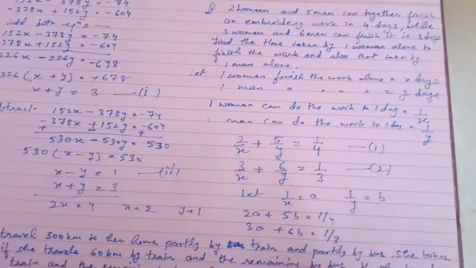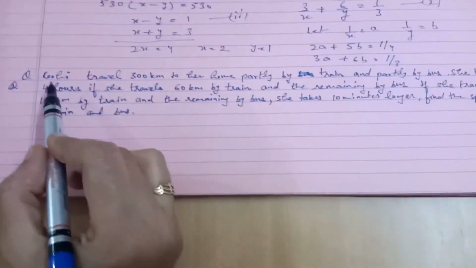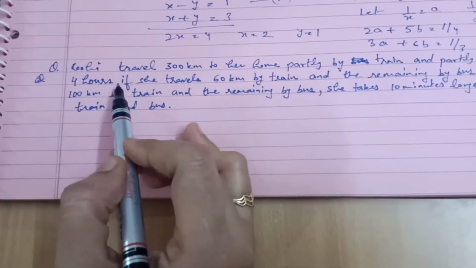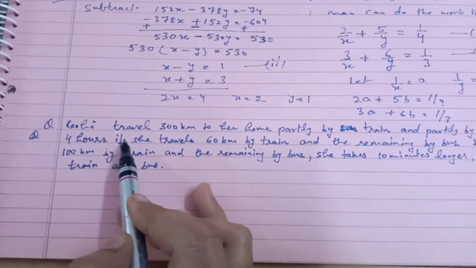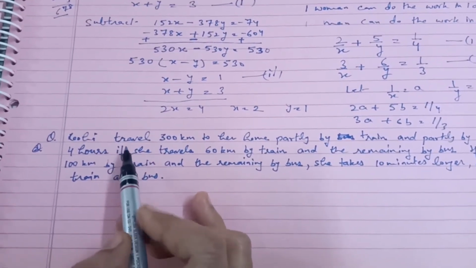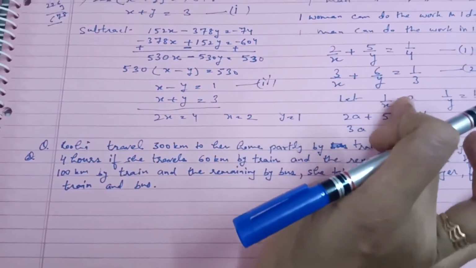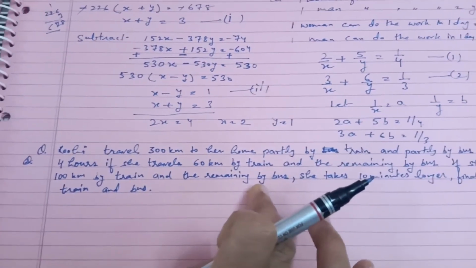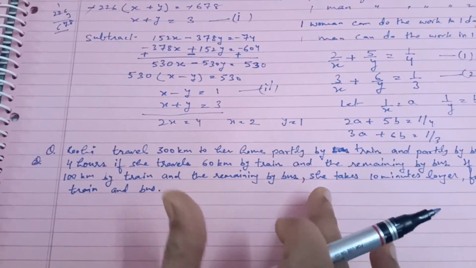One more question I am going to discuss, that is also an NCERT question. It is not in the examples, it is in your exercise 3.6. This question was also from exercise 3.6, but the questions are good, so I am taking it here.